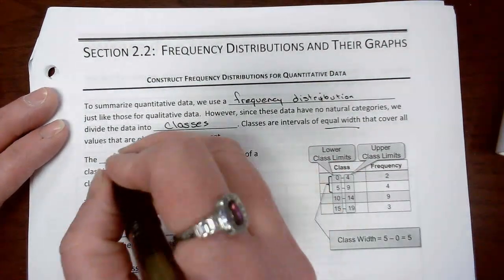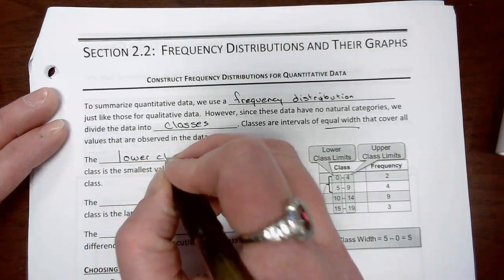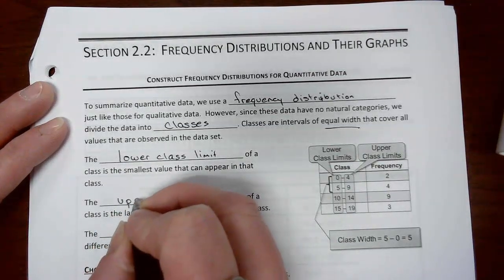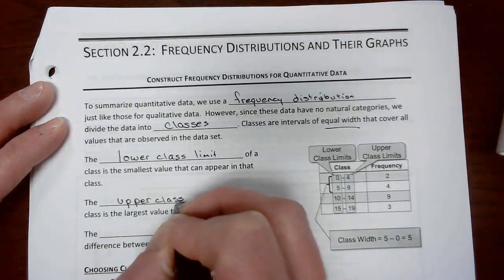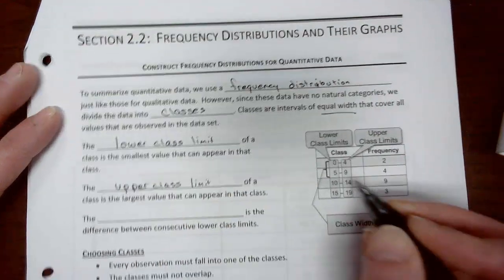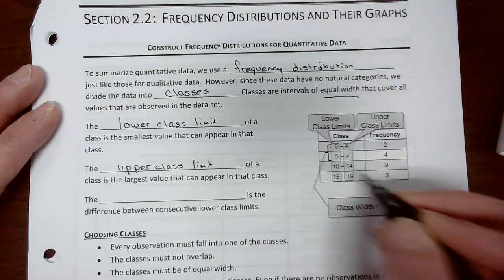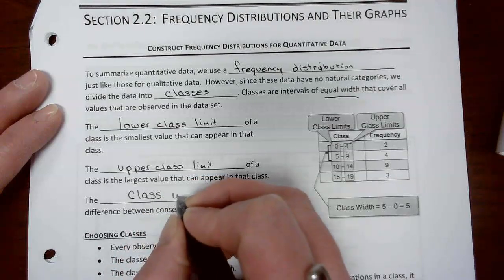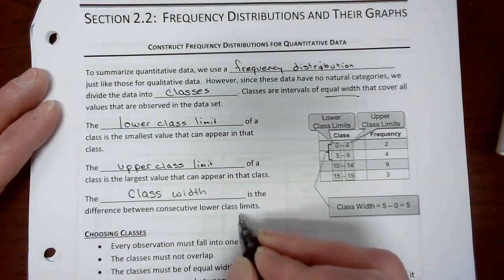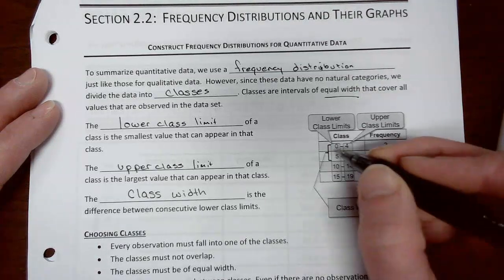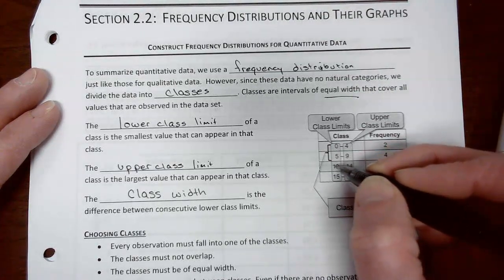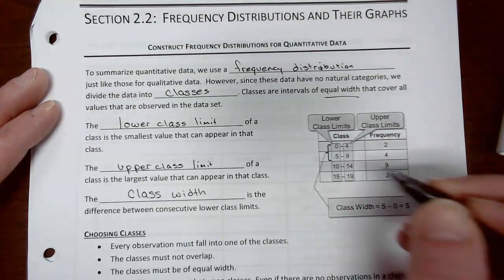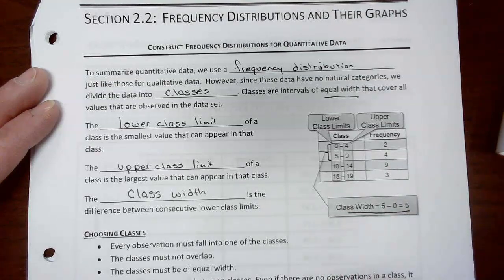So we set up a lower class limit and an upper class limit. So 0 to 4, 5 to 9, 10 to 14. The class width is the difference between each class. So this one starts at 0, this one starts at 5, this one starts at 10. So it's the difference between where they start. So 5 minus 0 is 5. So this one has a class width of 5.